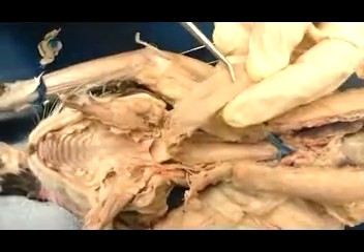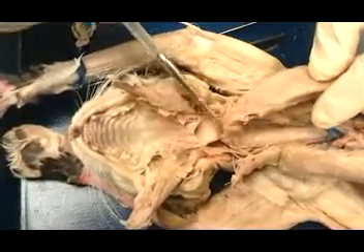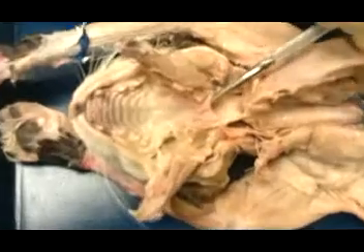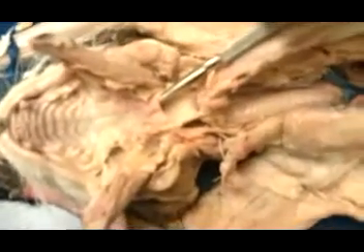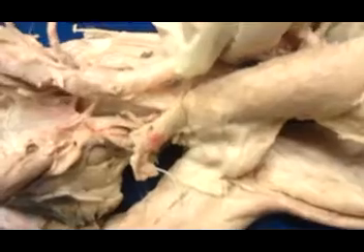the filiform papillae. The three regions of the pharynx are the oropharynx, which is back here at the back of the oral cavity, the nasopharynx, which is under the soft palate going up into the nasal cavity, and the laryngopharynx, which goes down into the esophagus. And the esophagus is found just below the trachea here. So I'm holding the trachea and the probe is in the esophagus.